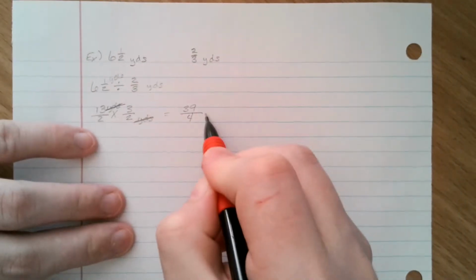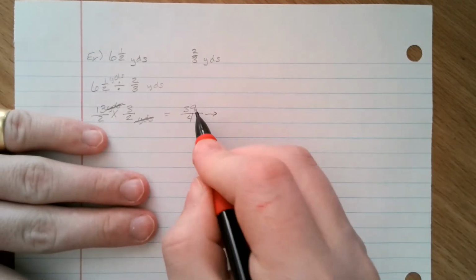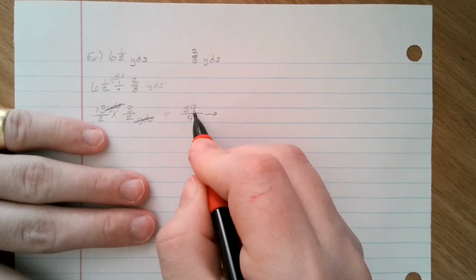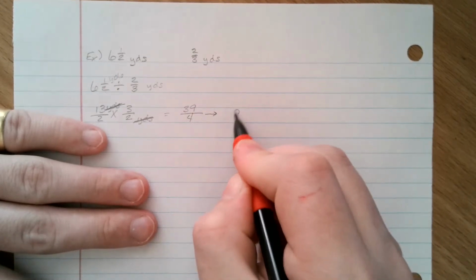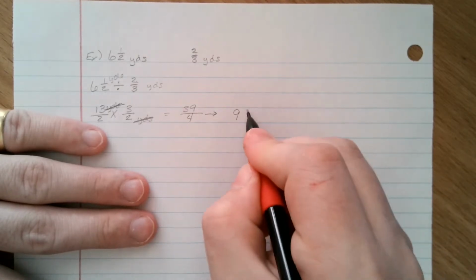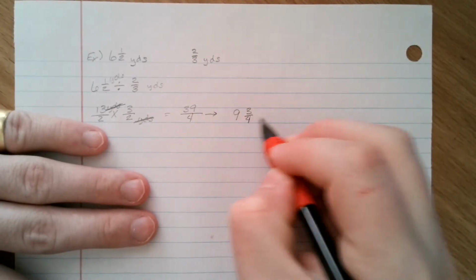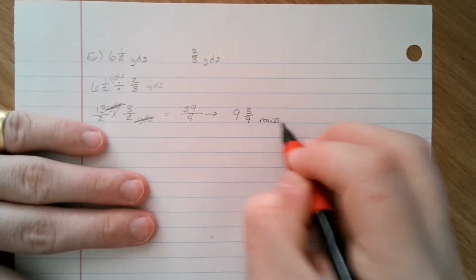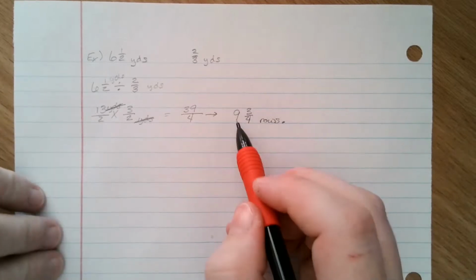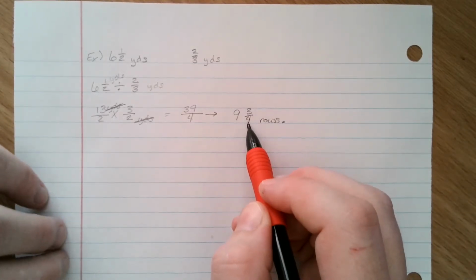This is improper, so we will rewrite it as a mixed number. 4 can fit into 39 9 times, so that would be 39 minus 36, which would be 3/4 rows. So what this shows is that you can make 9 neat rows, and then one of your rows is going to be short.